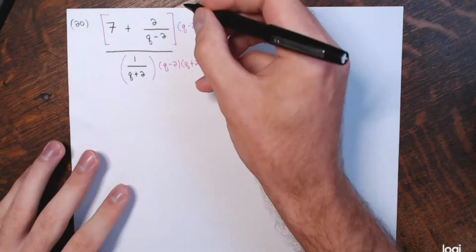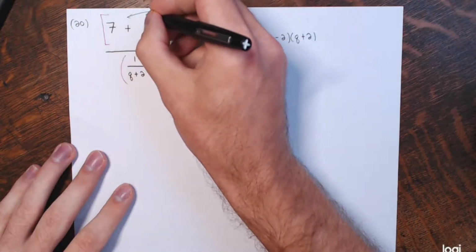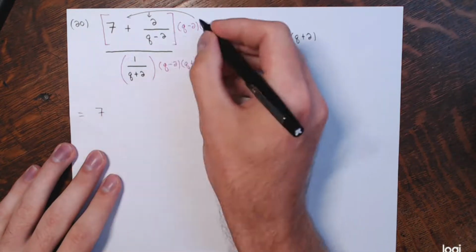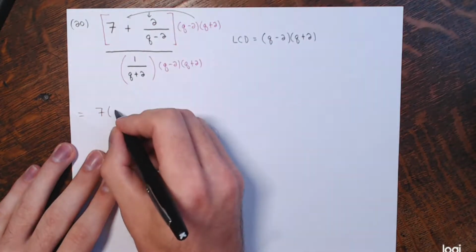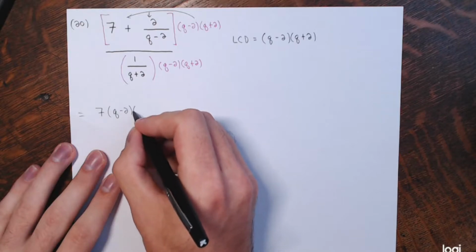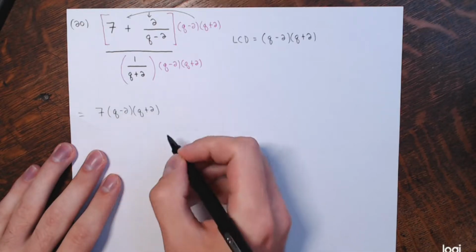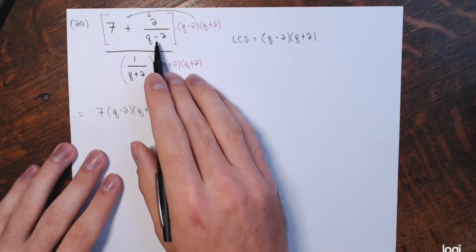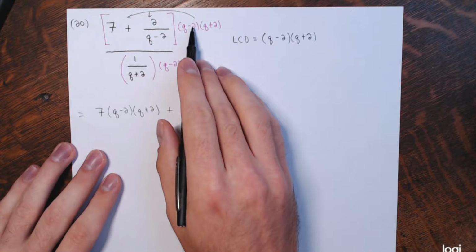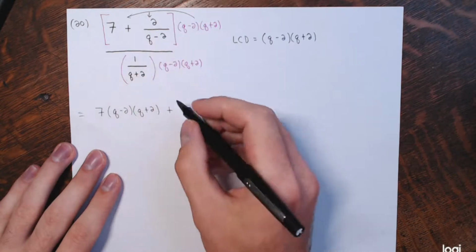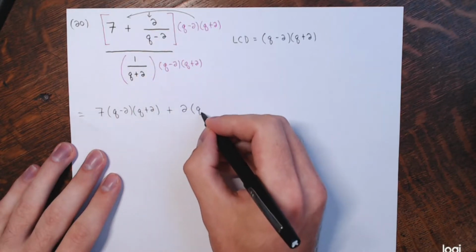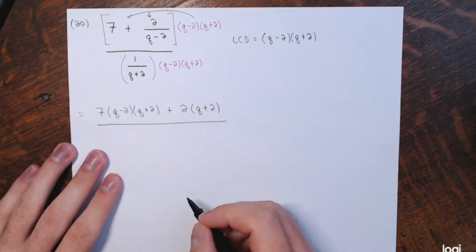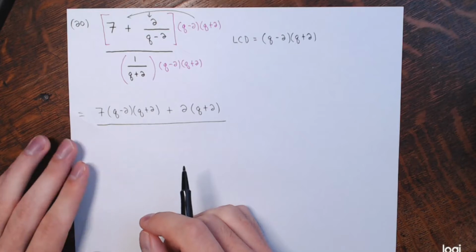Alright, now the numerator, again, I'm distributing because there are two terms up here. So that'd be 7 times the LCD, nothing canceling, right? 7 times q minus 2 times q plus 2, plus, and then the second term, the q minus 2's would cancel, and I'd have 2 times the quantity q plus 2. Alright. And we'll simplify that, factor it in a second.